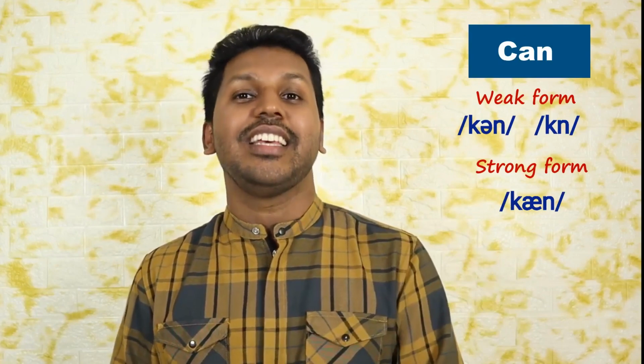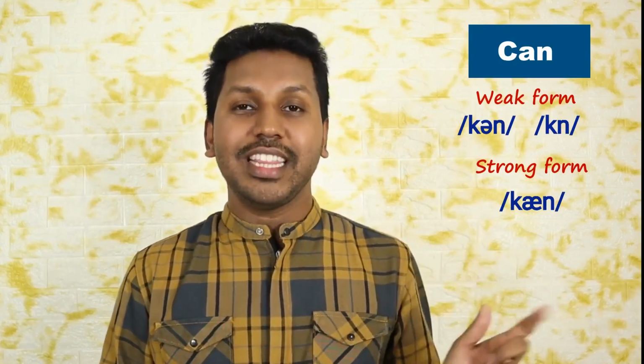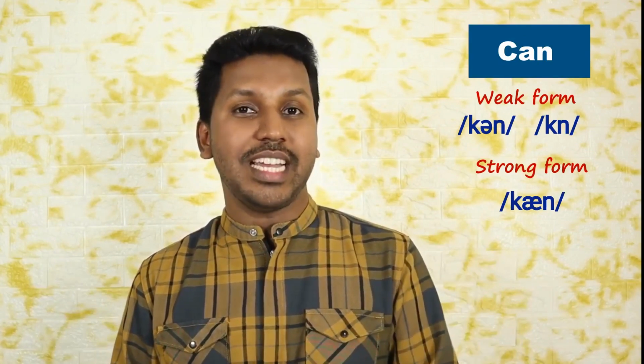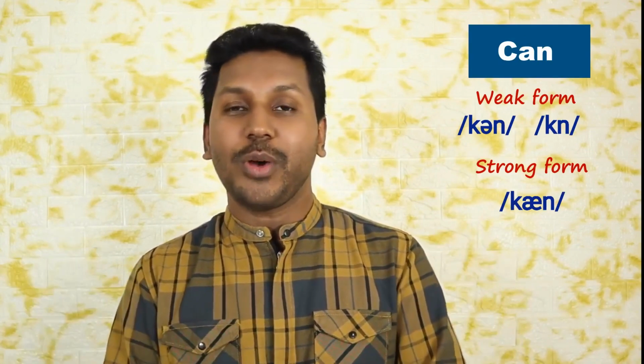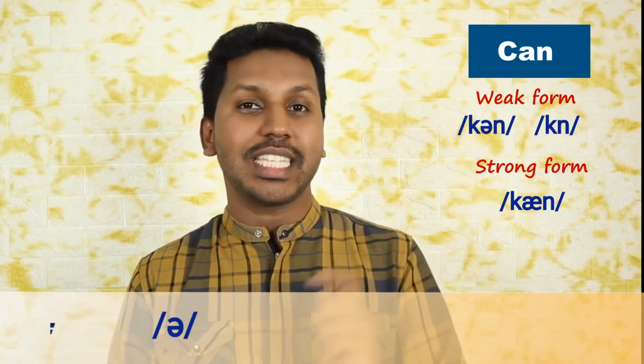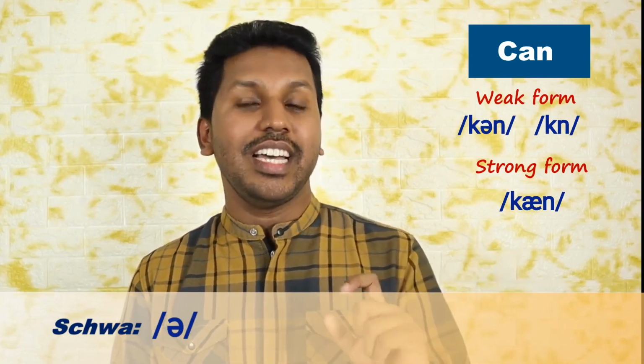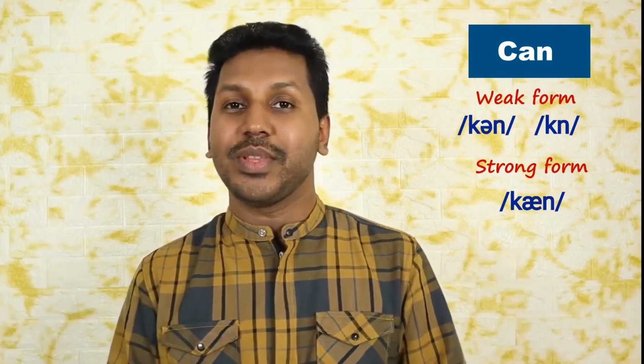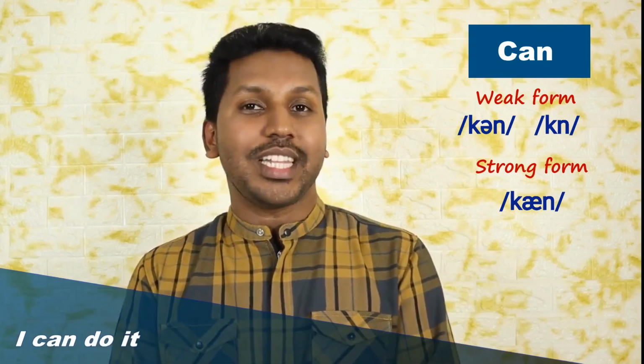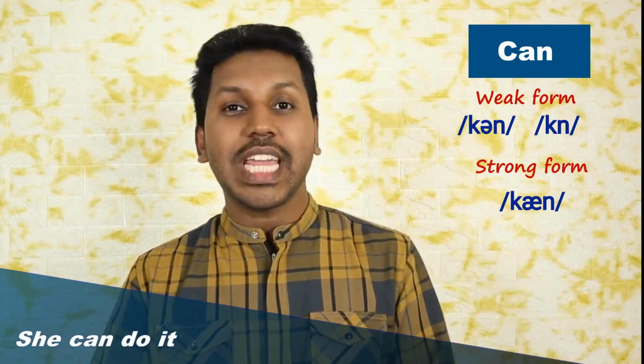Next one, can. Weak forms are "kən" or "kn". Can with a schwa after k, and "kn" without a schwa in it. For example, I can do it. She can do it.